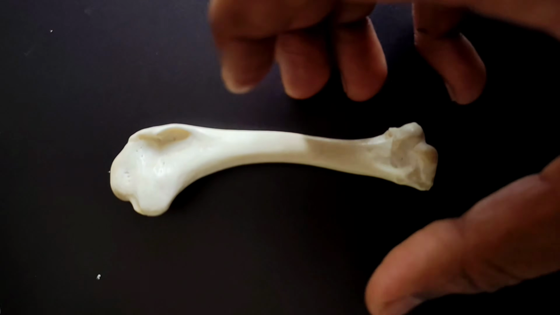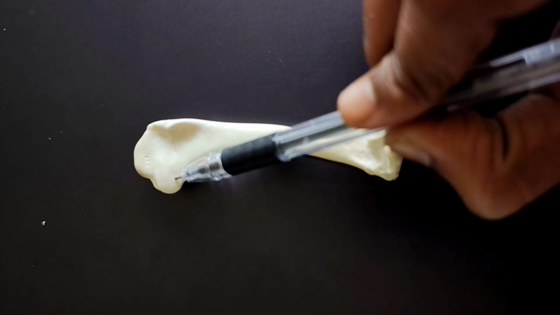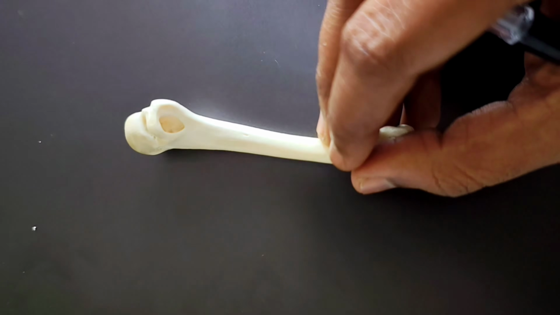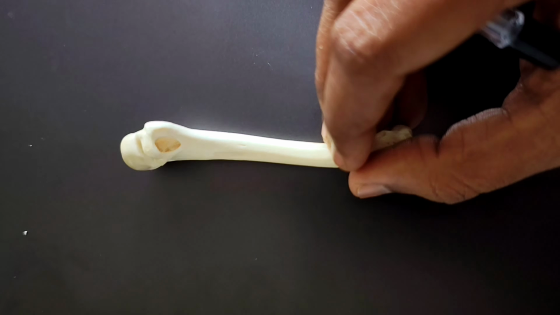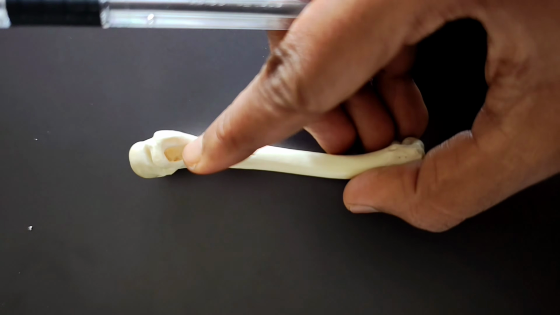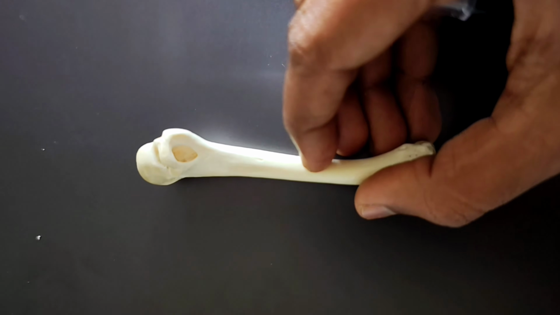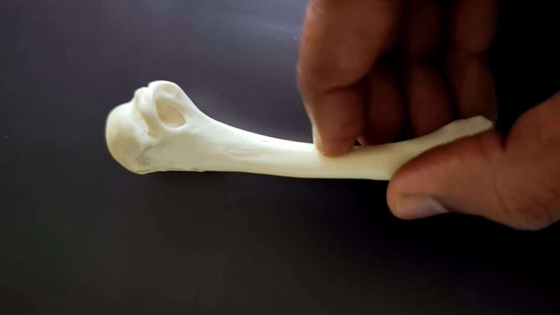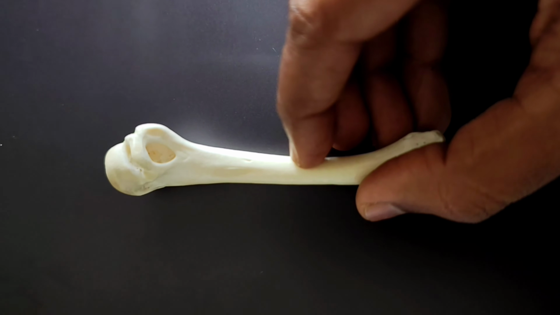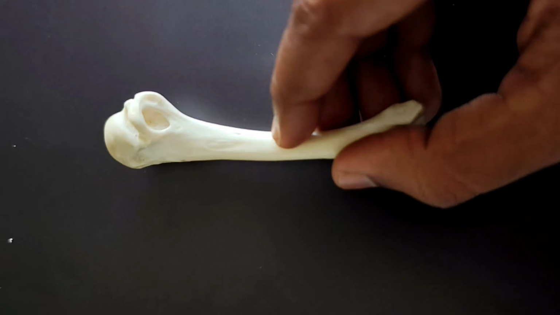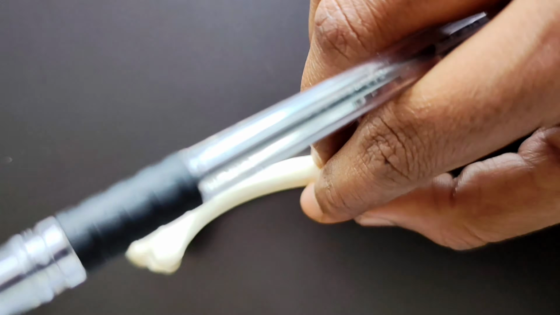Just adjacent to the ventral tubercle, on the caudal surface, you can appreciate a deep recess. This recess is called the pneumotricipital fossa. This fossa presents a foramen called the pneumatic foramen. This is about the proximal extremity.